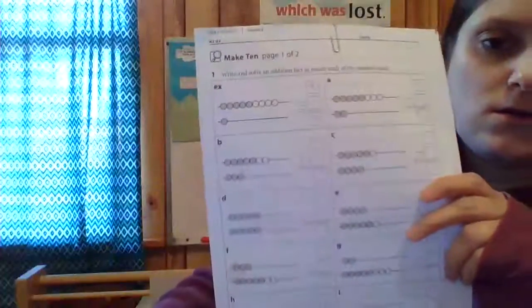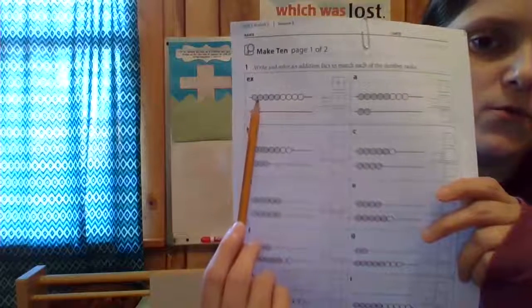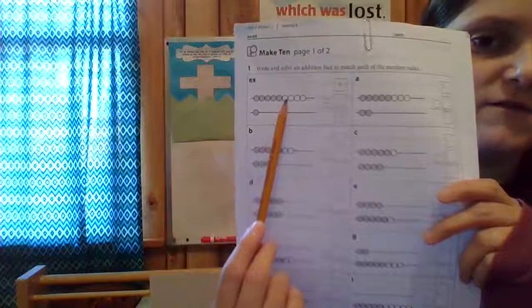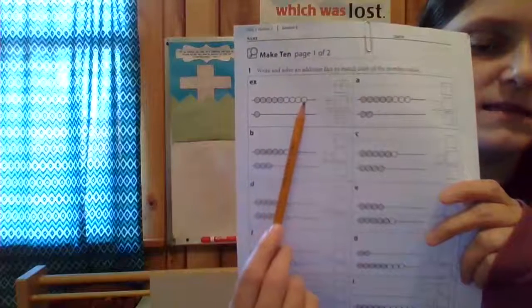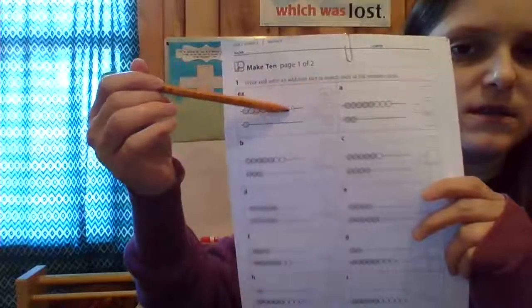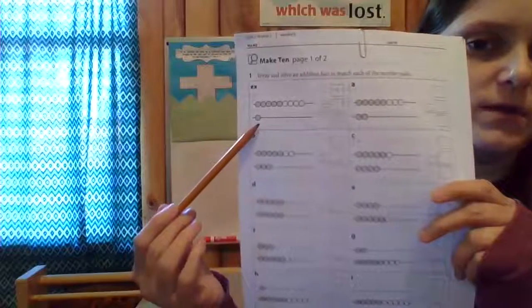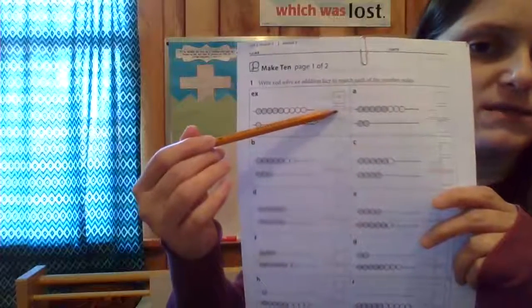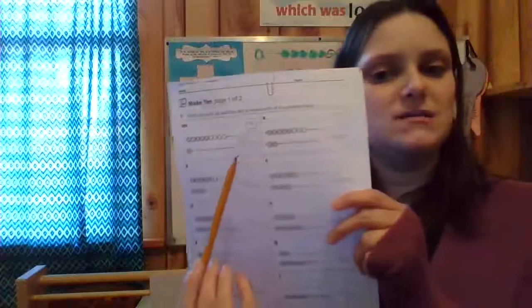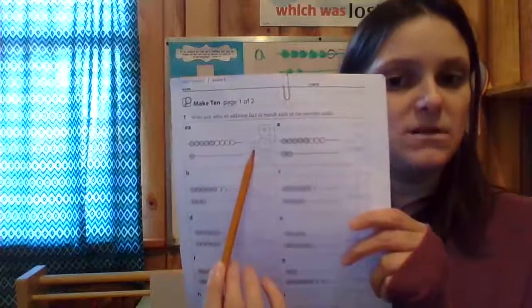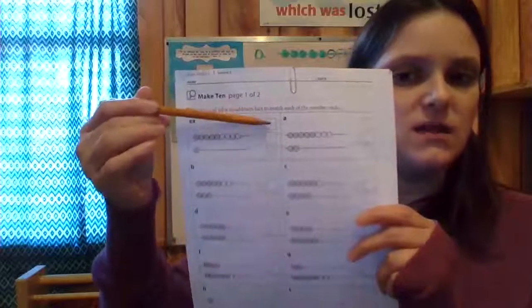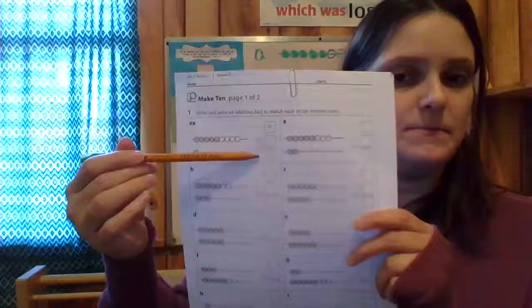Okay, so the front says write and solve an addition fact to match each of the number racks. So if you look at this example they give us, you're going to count the beads on the top row. You got 1, 2, 3, 4, 5, 6, 7, 8, 9 on the top. So they put the number of beads that were on the top row in the first box. Then on the bottom row, there's only 1. So that one goes in the second box. An addition problem means that we're adding, so it gets a plus sign. And then you did 9 plus 1 equals 10.